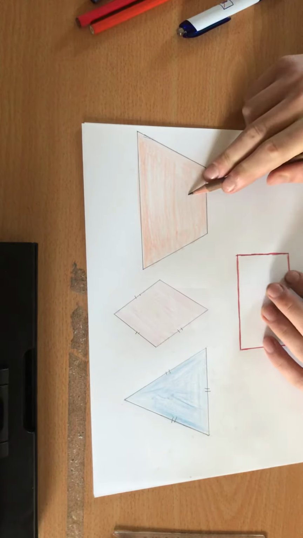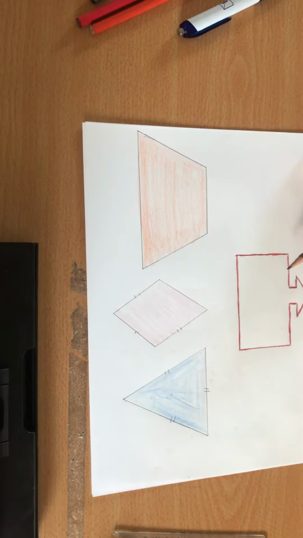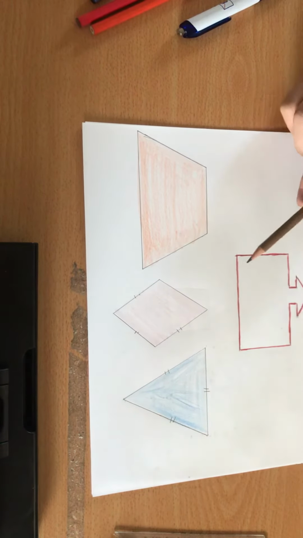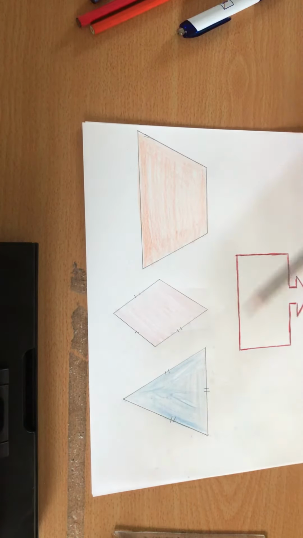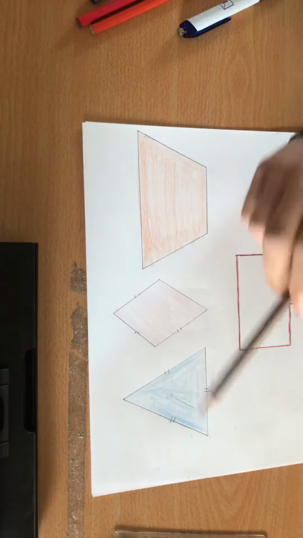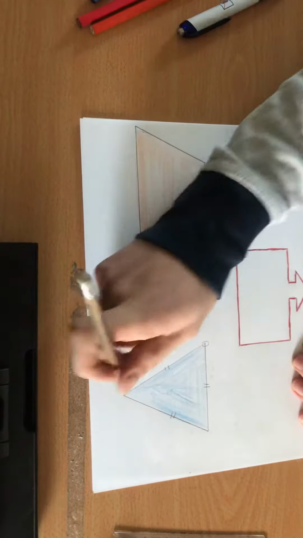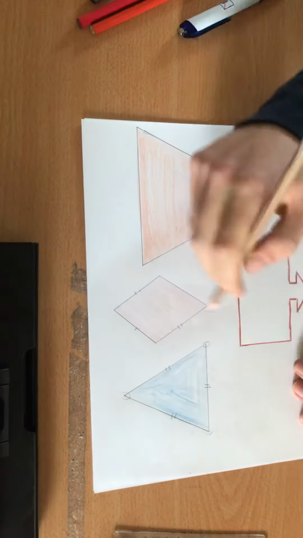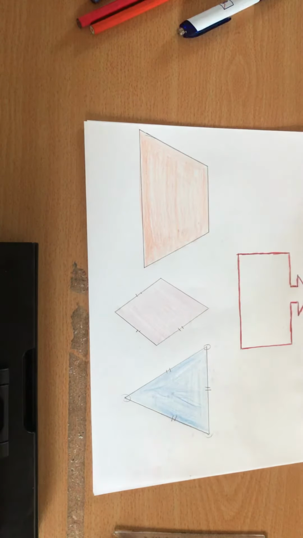This is an irregular pentagon and this is also a regular pentagon. The reason why these are polygons is because all the lines are connecting, leaving no spaces. As you can see, they all connect, leaving no empty gaps. If the shape had curves, it would not be known as a polygon.